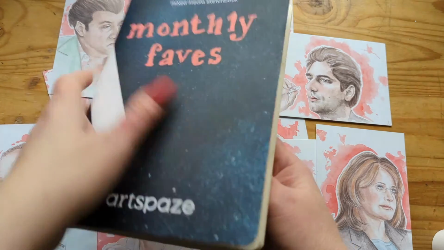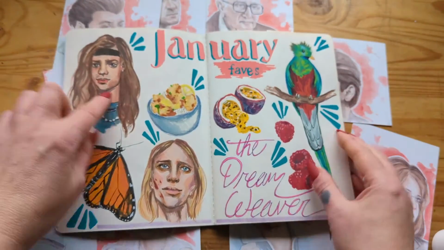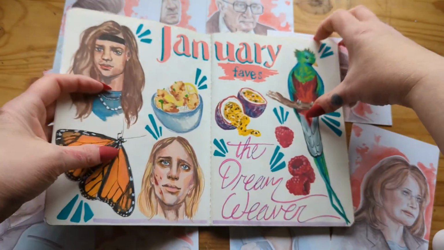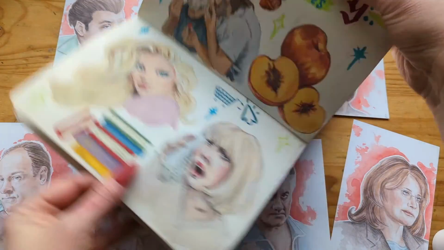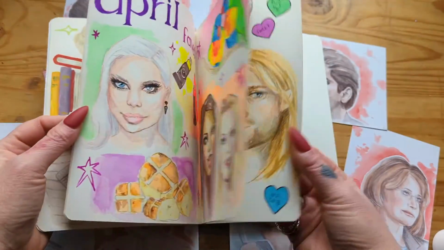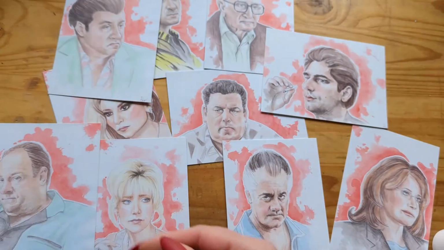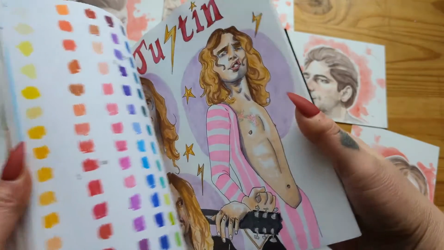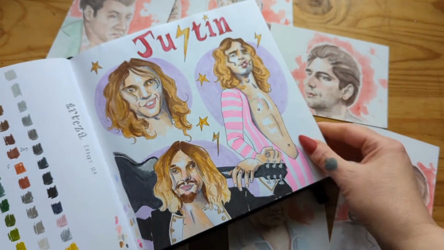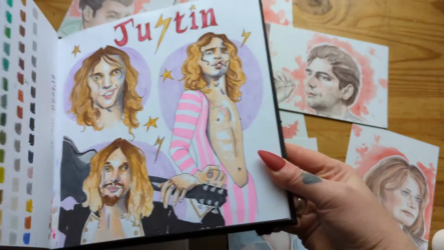My monthly faves sketchbook could also be considered fan art, because I generally will have, we've got Brendan Fraser there, we've got Pamela Anderson, we had Kurt Cobain last month. So my last sketchbook I had Justin Hawkins, because I was listening to The Darkness a lot, so I just did a page of him.